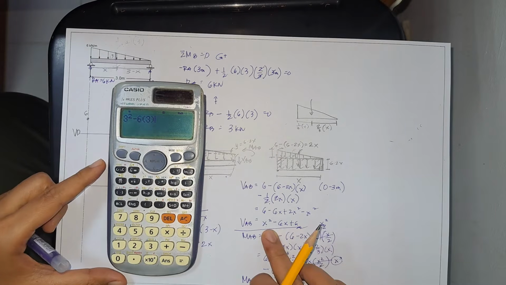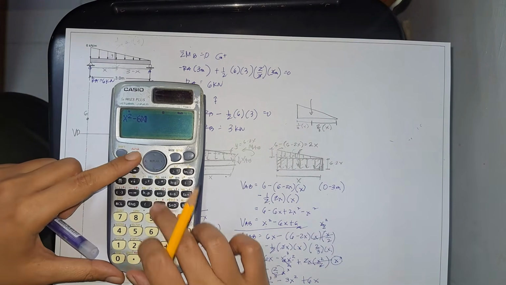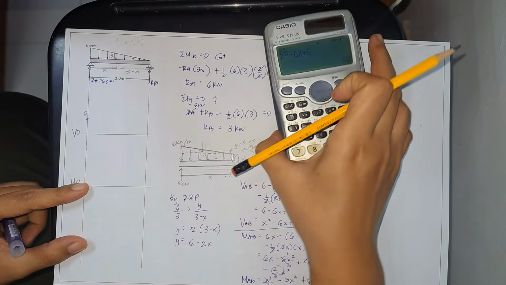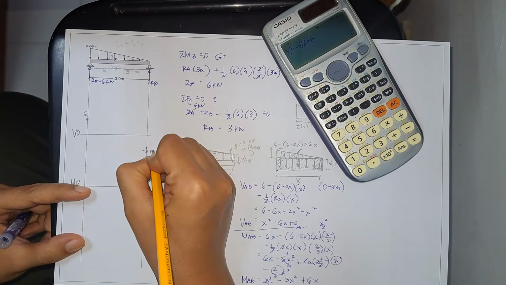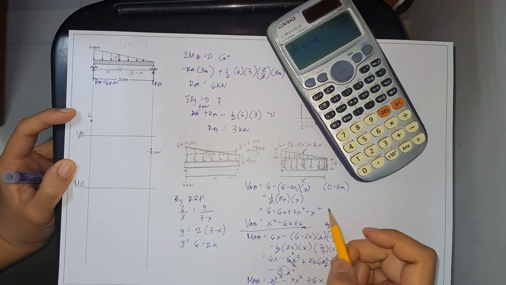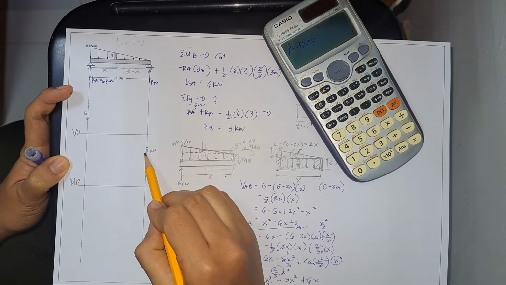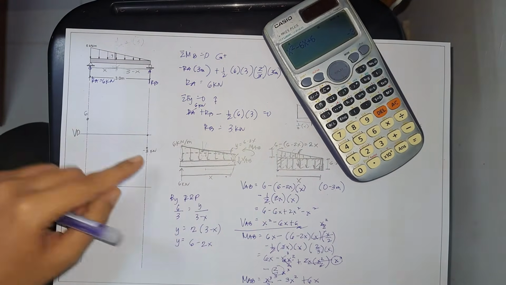So we have x squared minus 6x plus 6, 3. So we have here negative 3 kilonewton. Okay? Negative 3. So we have here negative 3, tapos meron tayong positive 3. So maglo-close yung ating shear diagram.